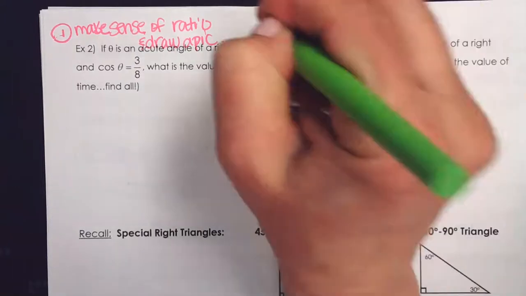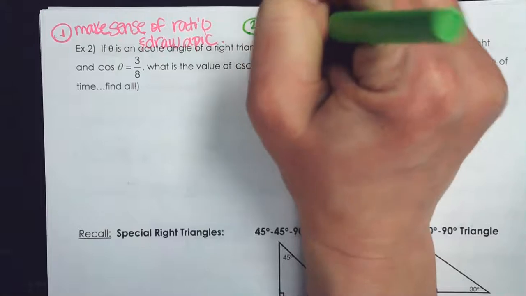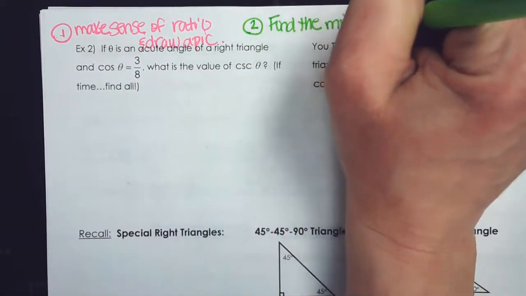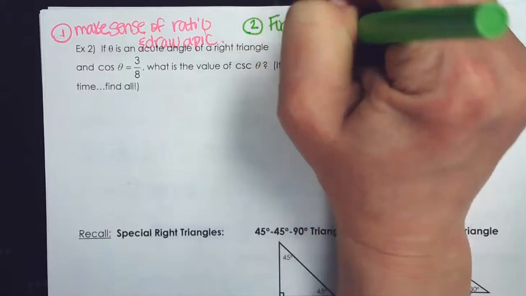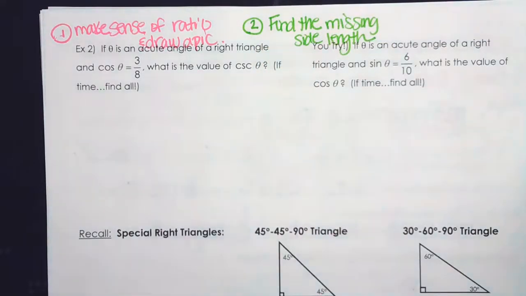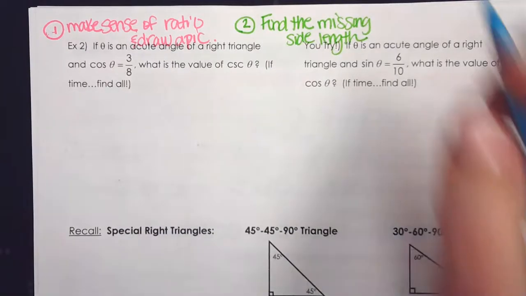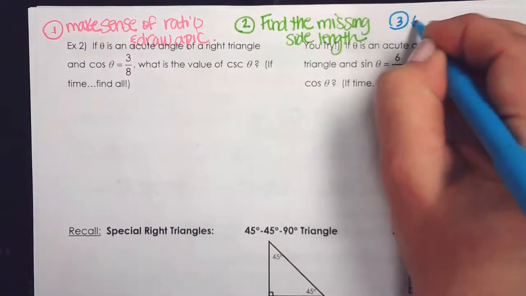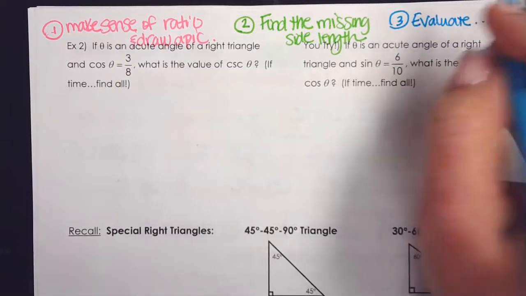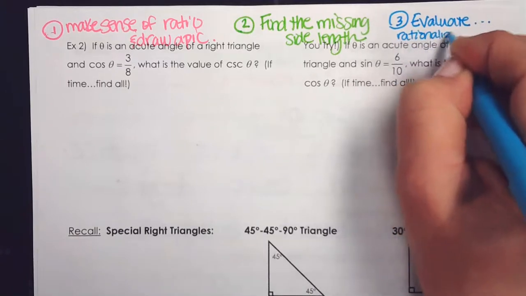The second thing we're going to do is to find the missing side length. And we've been doing that by using the Pythagorean theorem. Lastly, we're going to evaluate.